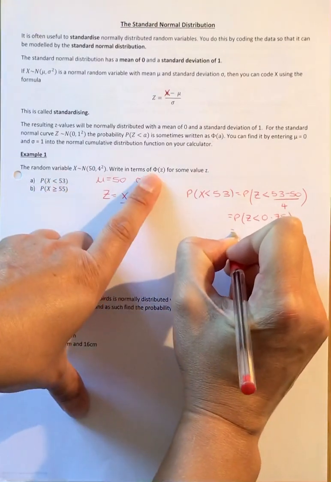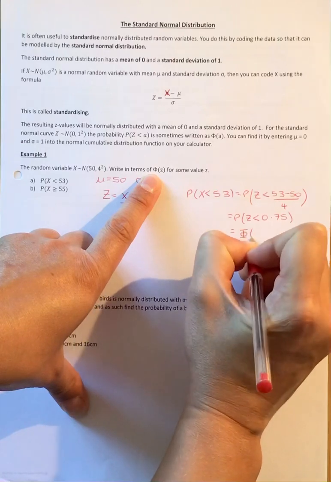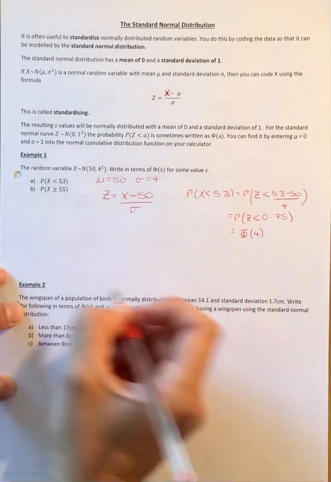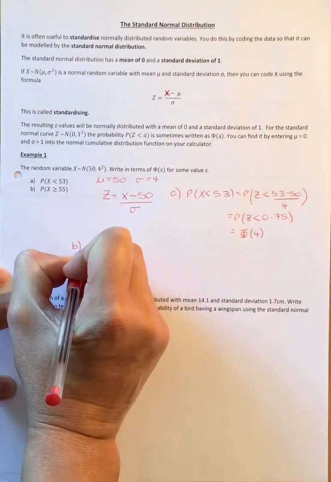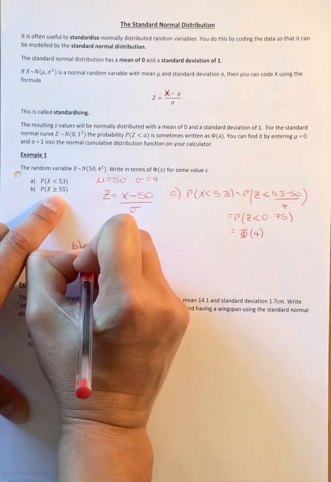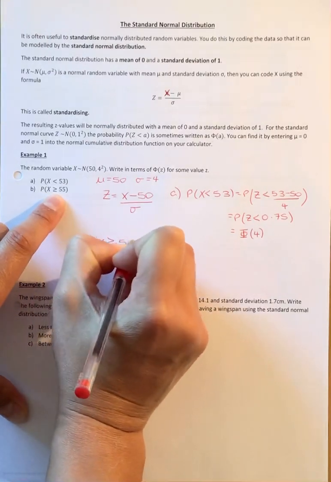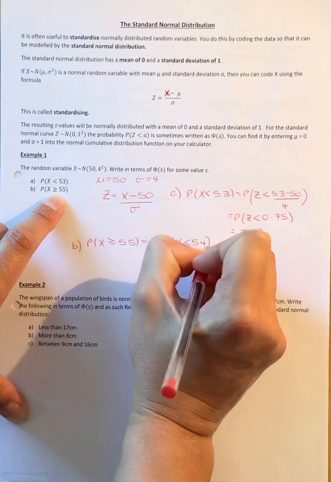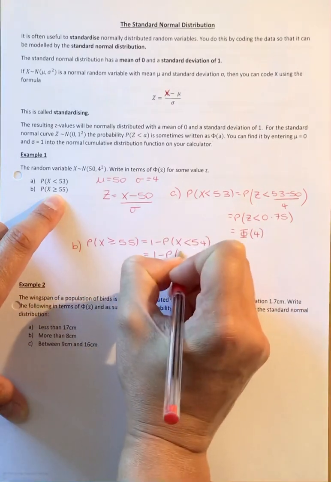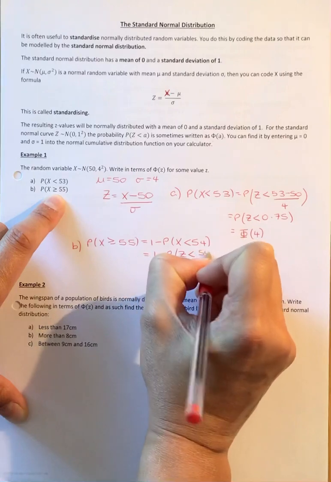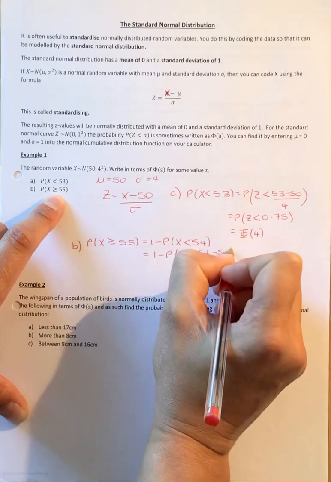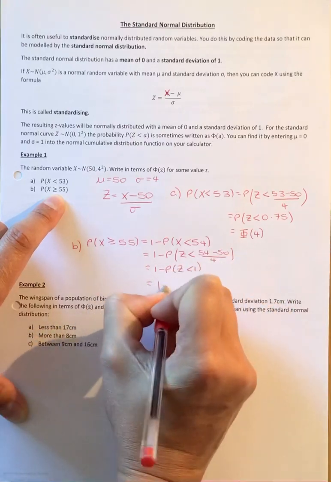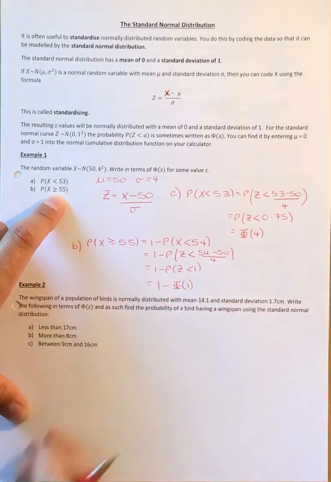So in the notation using the phi symbol, that's phi of 4. So that's all we're doing here. That was part A. Part B, the probability x is greater than or equal to 55. Remember, that's 1 minus the probability that x is less than 54. And if x is less than 54, then z is less than (54 minus 50) over 4. So that's the probability that z is less than 1. So we're looking at 1 minus phi of 1.